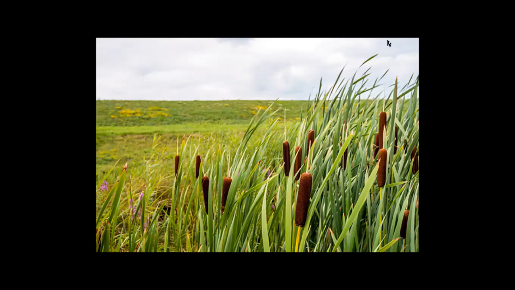Humans have likewise always benefited from the cattail. The plants have been used for rush-bottom furniture, baskets, and mats. The downy seeds have been used to stuff pillows and mattresses, and during World War II, they were used for life jacket stuffing.